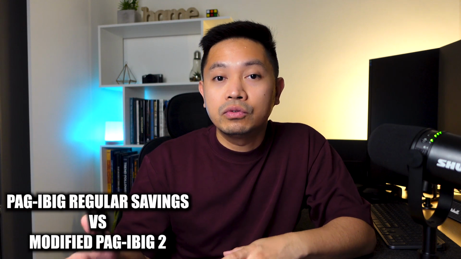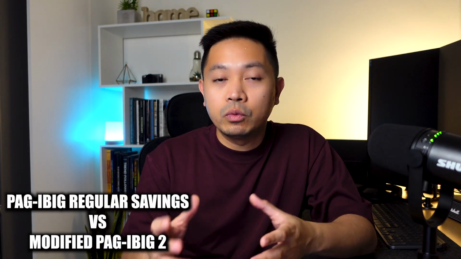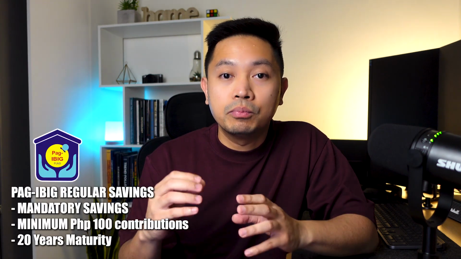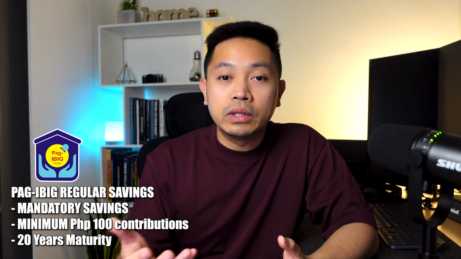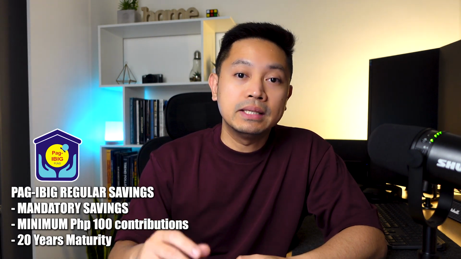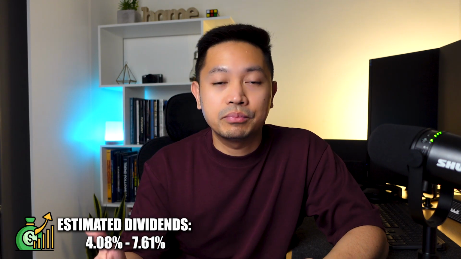Let's go! First, let's differentiate PagIBIG MP2 versus the regular PagIBIG savings that we have. So, PagIBIG regular savings is yung mandatory contributions that you put in. So, the minimum monthly contribution is 100 pesos and normally what happens is that your employer will basically match that. So, double up yung savings agad dun sa PagIBIG regular savings mo. So, this regular savings can be withdrawn in the future after 20 years or 240 months contribution. And yung dividend payouts niya would range from 4% to 7% annually.